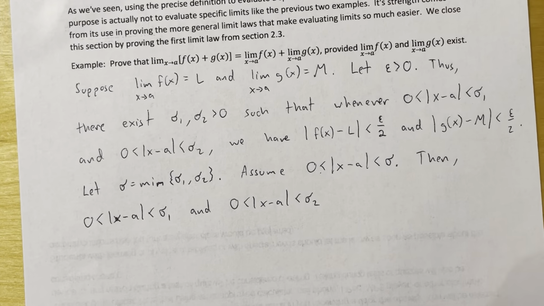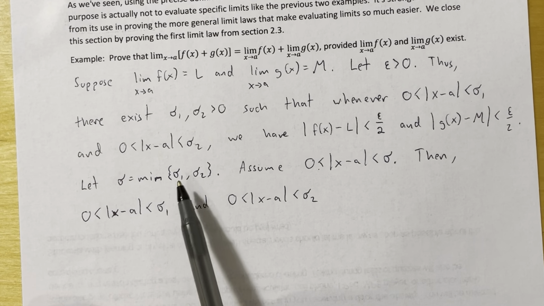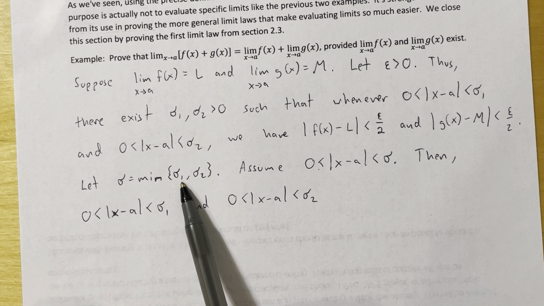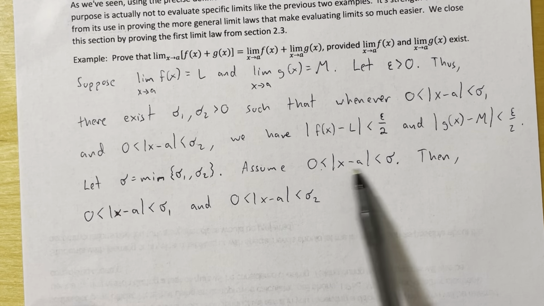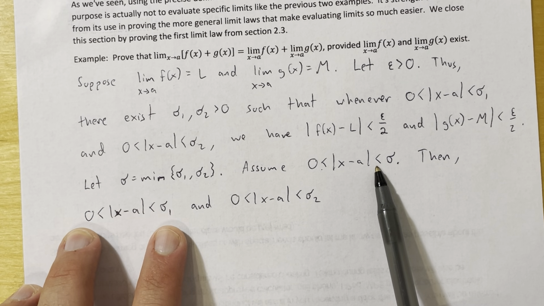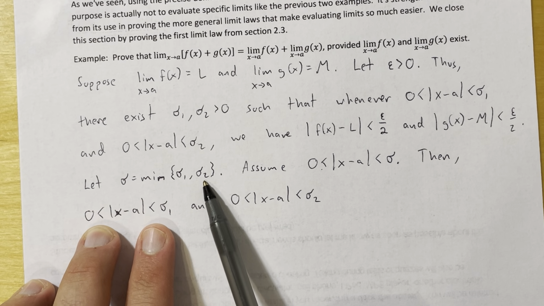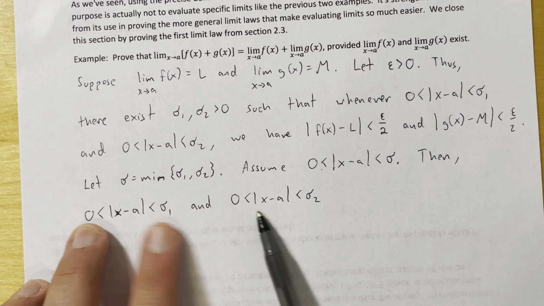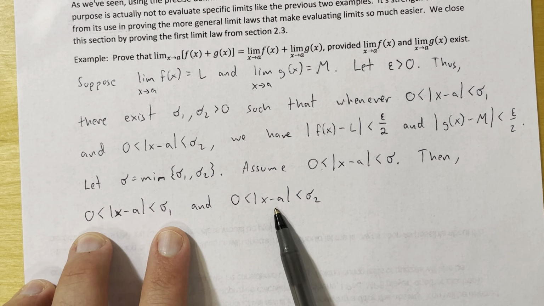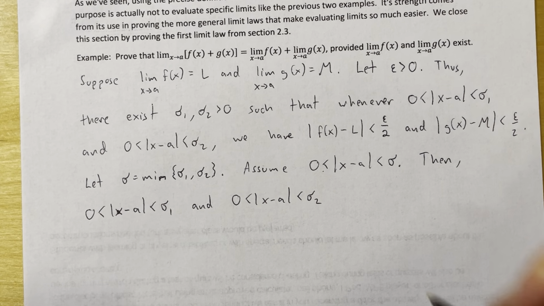It's the same logic that we explained before. If delta is the smaller of these two, let's say delta 1 is the smaller, then setting delta equal to delta 1 makes this assumption the same thing as saying this. But if |x minus a| is less than delta 1, which is the smaller of the two, then it would automatically also be smaller than delta 2, since that is the larger. So this assumption gives us both of these, and if we know these are true, they lead us to this statement right here.